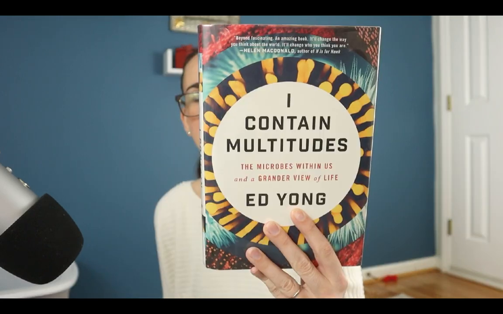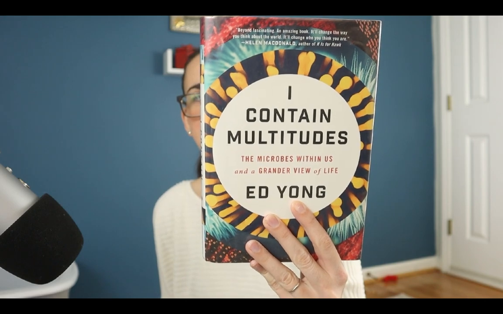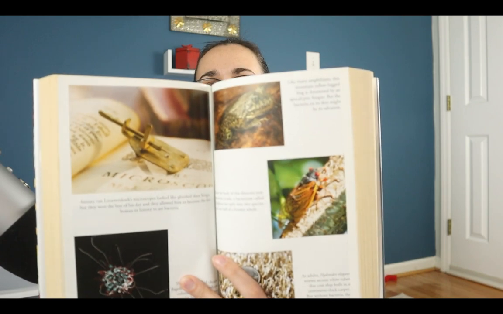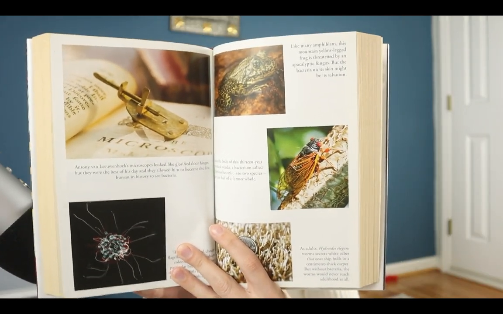I Contain Multitudes, The Microbes Within Us, and a Grander View of Life by Ed Yong. So this is a nonfiction. What's great about these book lists is that these aren't necessarily books that my kids would pick up. I'm pretty sure this came from the adult side of the library. So I like that diversity book list.